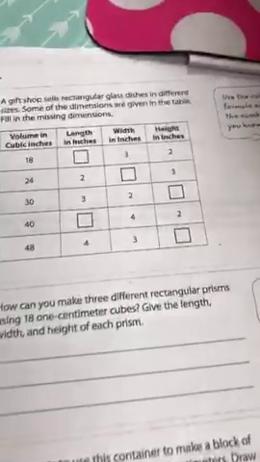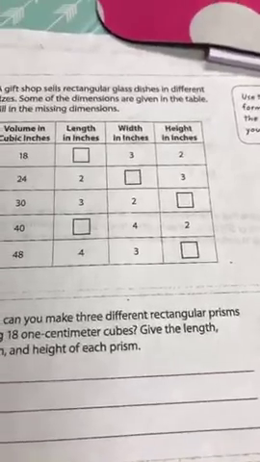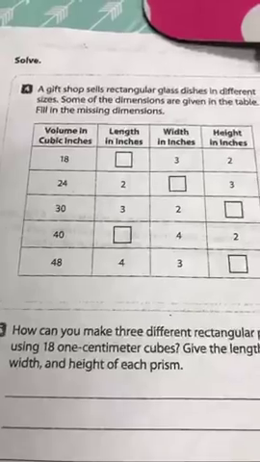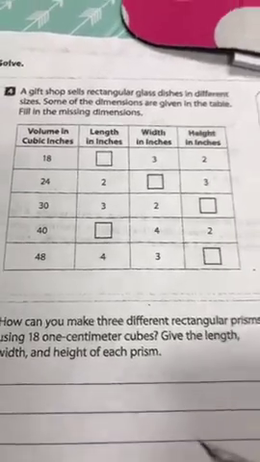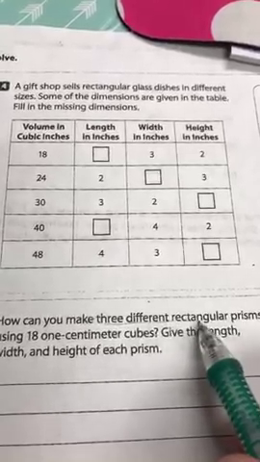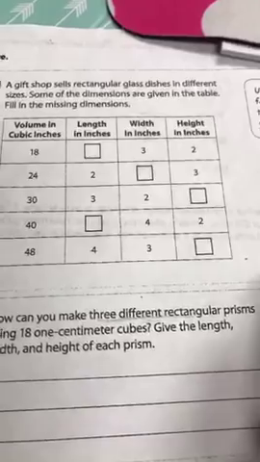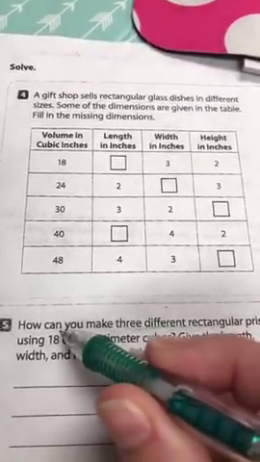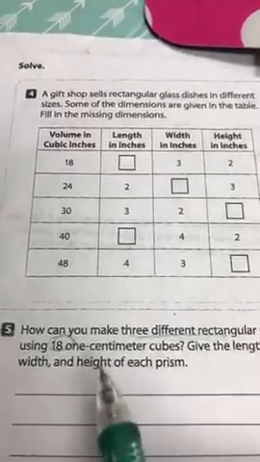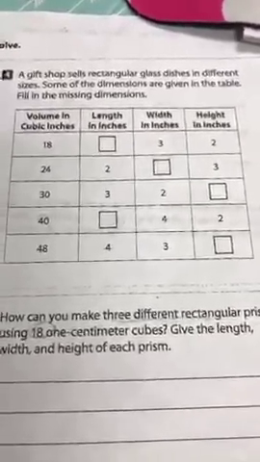Okay, look at number 5. Number 5 says, how can you make 3 different rectangular prisms using 18 1-inch cubes? Give the length, give the width, and give the height. So when I'm looking at this, it wants me to make 3 different rectangular prisms, meaning I'm going to need 3 different sets with different dimensions. It also tells me that I'm going to have a total of 18 1-centimeter cubes. So that means the volume has to be 18 because, again, we find volume by counting the amount of units.